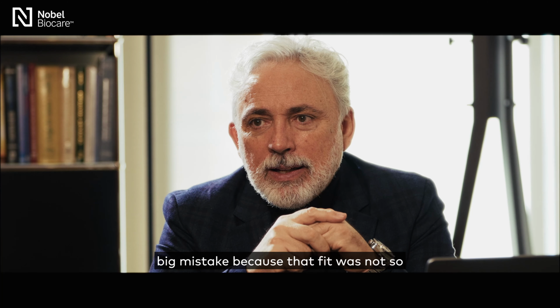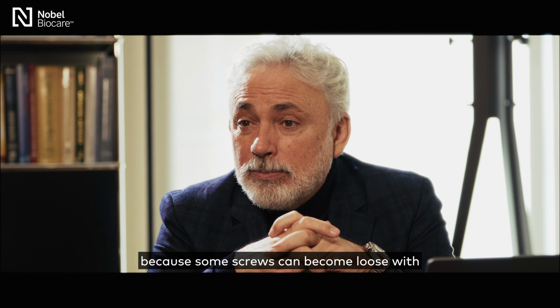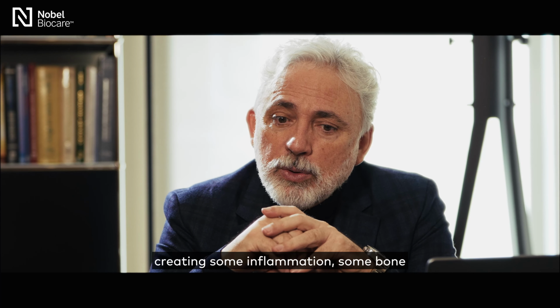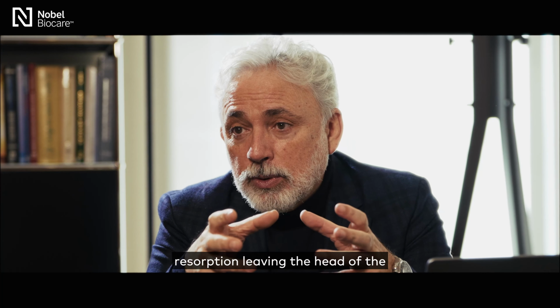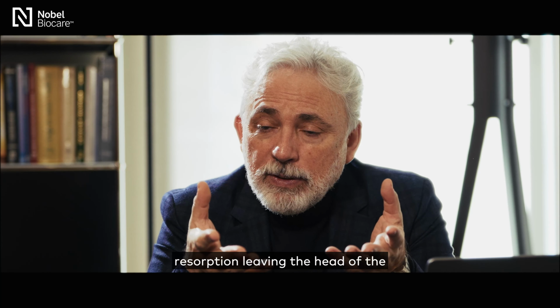That was a big mistake, because that fit was not so good most of the time, because some screws can become loose with time, and then we will have bacteria and movement close to the bone, which means that these bacteria will create products that interact with the bone, creating some inflammation and bone resorption, leaving the head of the implant surface exposed, which is again the beginning of the problem, right?